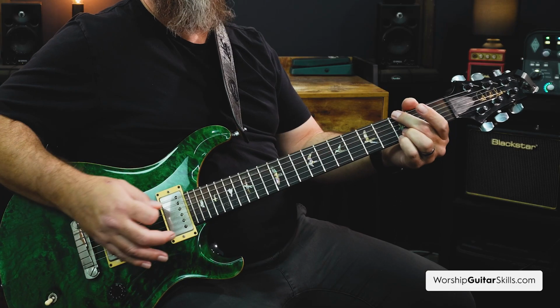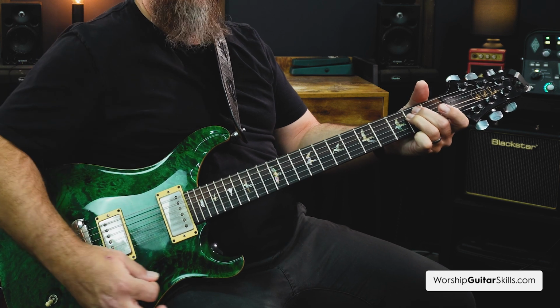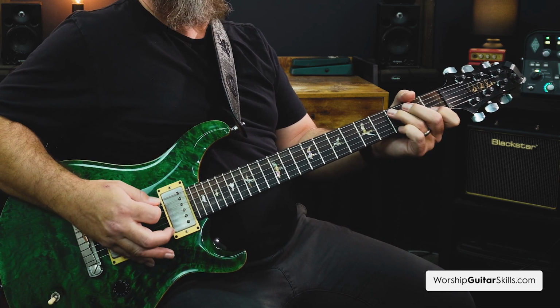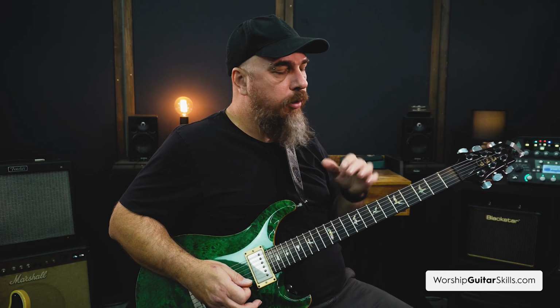So this is 1 and 2 and 3 and 4 and 1 and 2 and 3 and 4 and. So you really have to work on your string muting to make sure that it's clean. You don't want those notes that I showed you earlier to mute to ring out because it's just going to sound a little bit too muddy. Now for the fourth bar, I'm playing a melody.